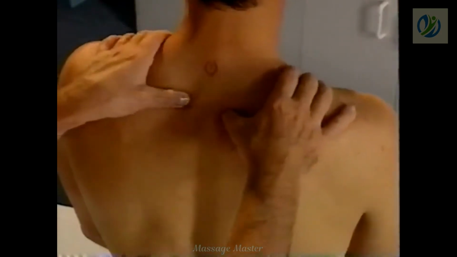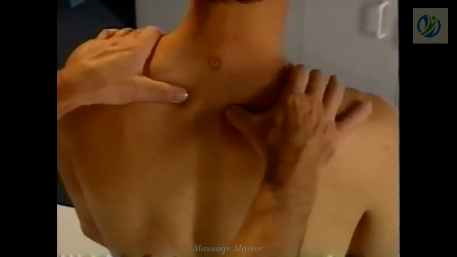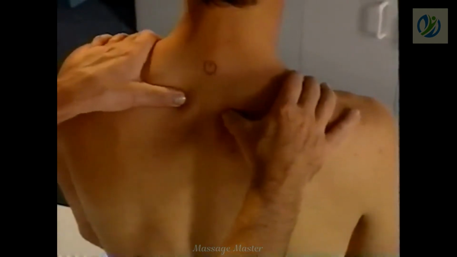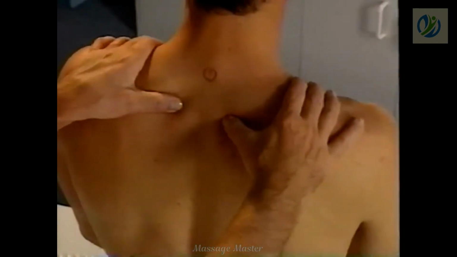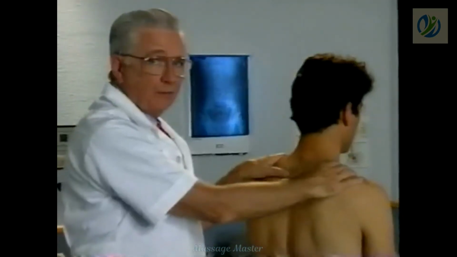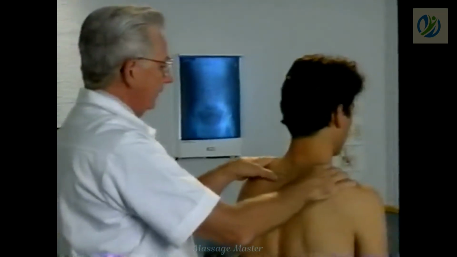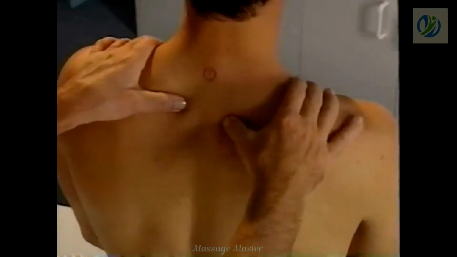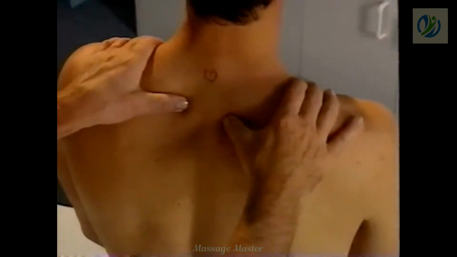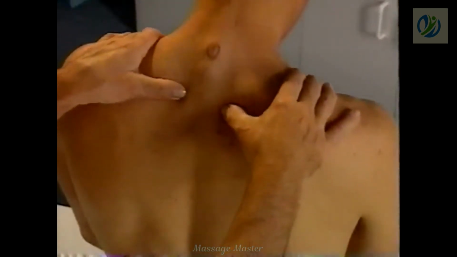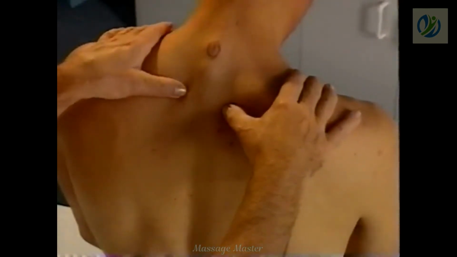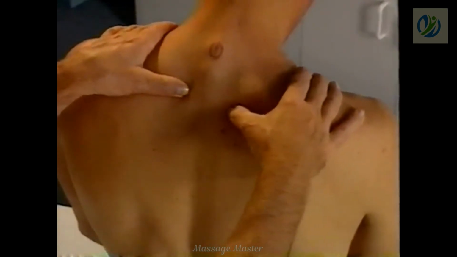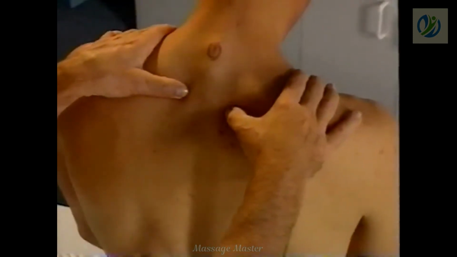Now the segment above, which is T3, in neutral, I have a sense that this transverse process on the right side is posterior, inferring that the segment is rotated to the right. Now let's see how it behaves in motion testing. Look down at the floor, and as he moves his head into flexion, I feel the left transverse process going cephalward and anteriorly while the right one stays posterior where it was.